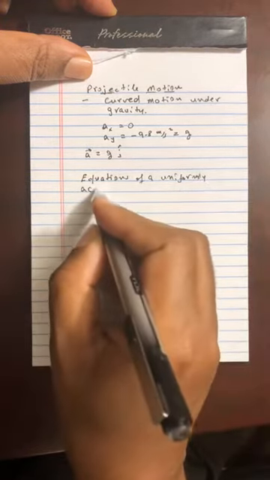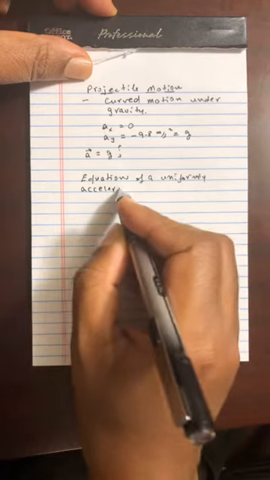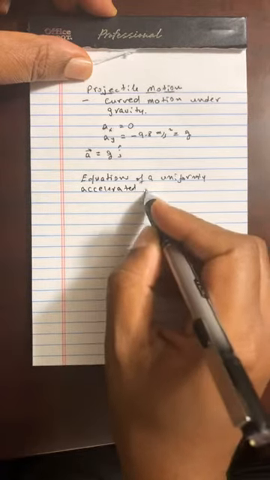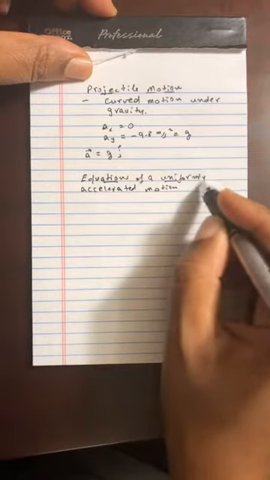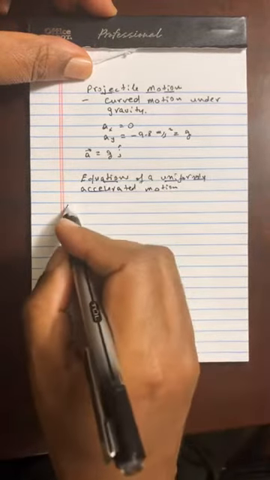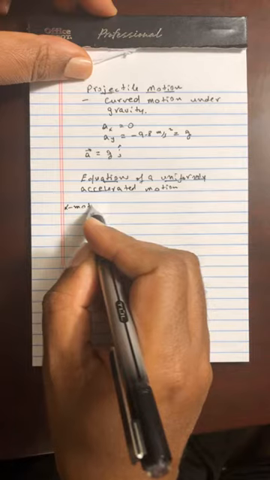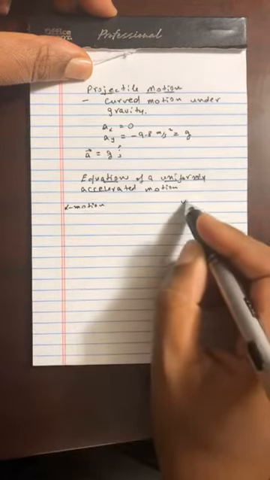We've written these equations in the previous section, but let me write them again. We separate them into x motion and y motion.